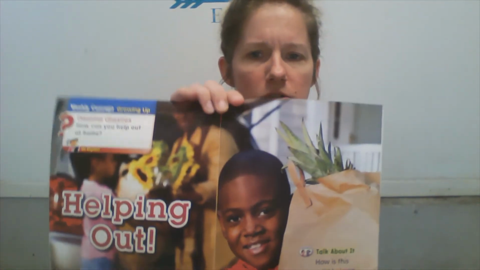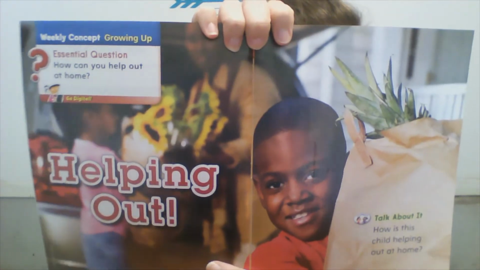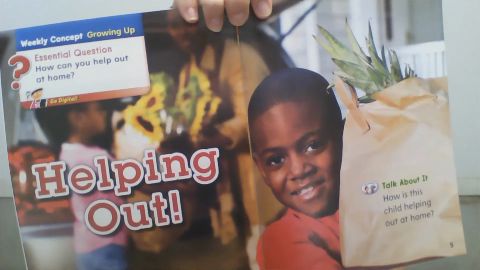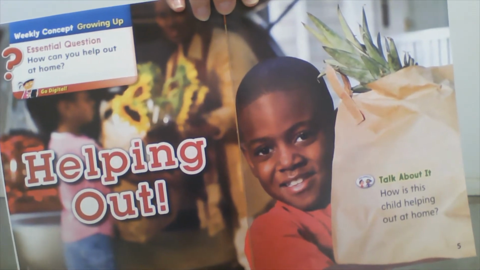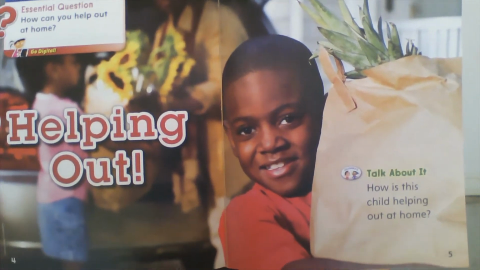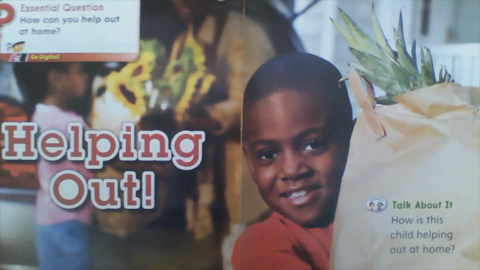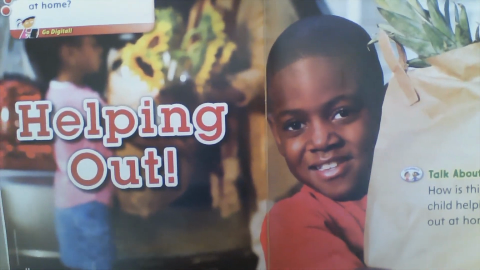All right, we are going to open up our brand new book here. See the picture of the little boy? How can you help out at home? Helping out. How is this child helping out at home? Peek around here and see if you can see him. Yeah, okay. All right, what is he doing to help?